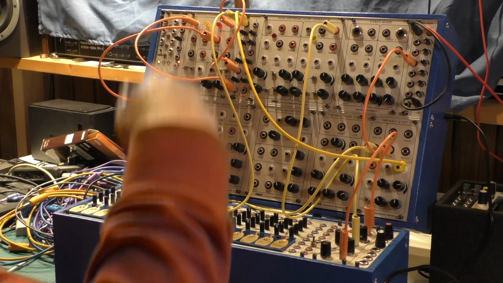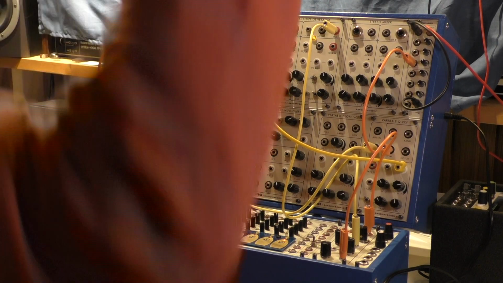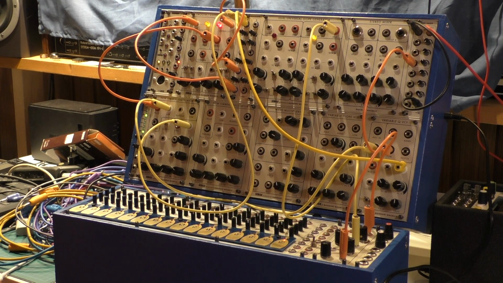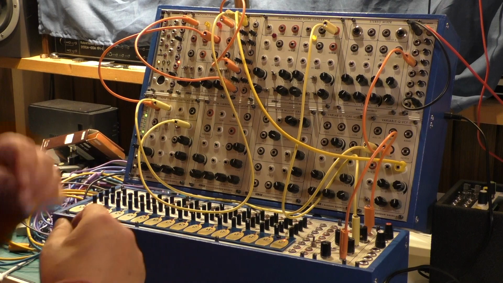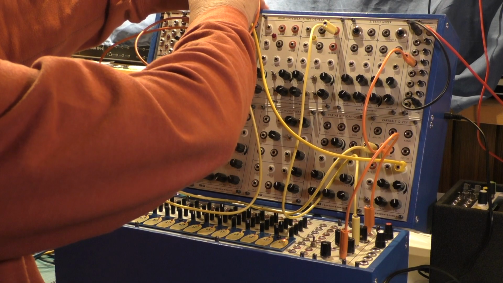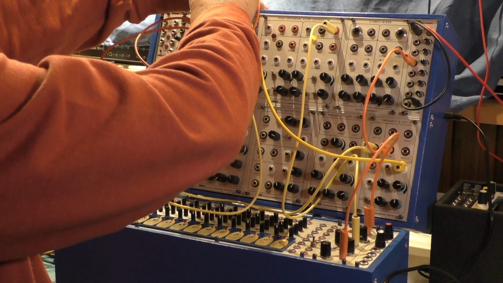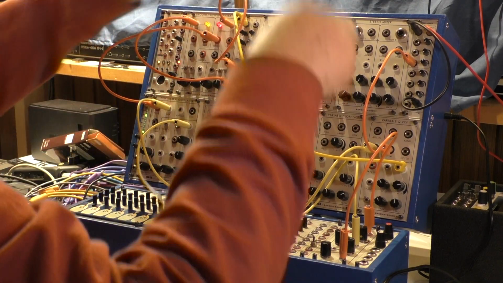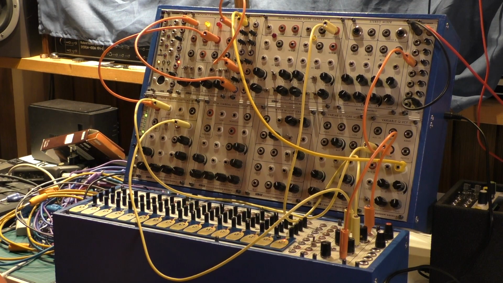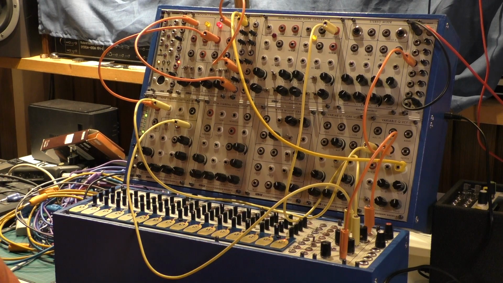It's going around a little bit in the middle, and then it goes up, comes down, and then it goes really down. It's much more interesting than just one plain triangle wave. So, okay, I'll keep working with it. That little sequence going on there.